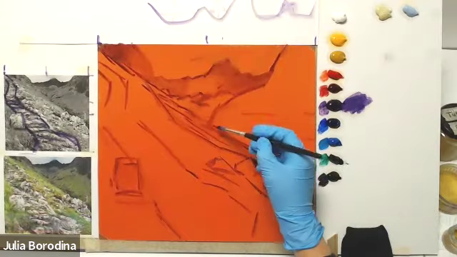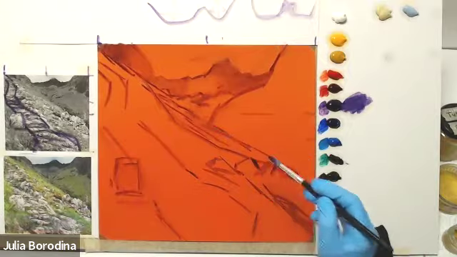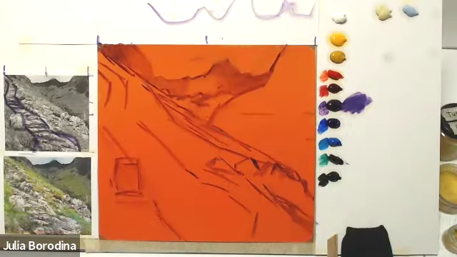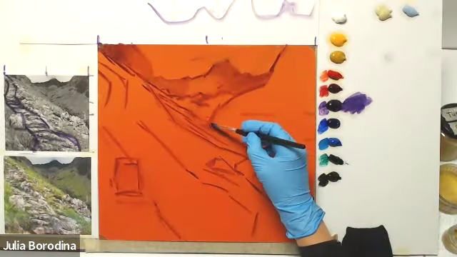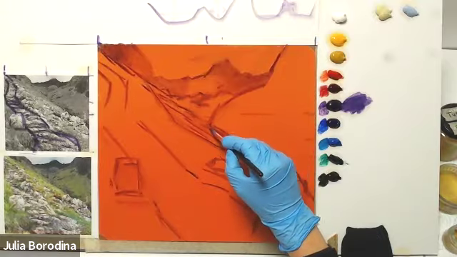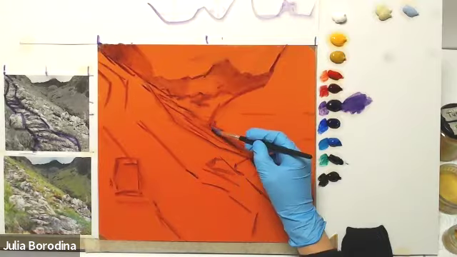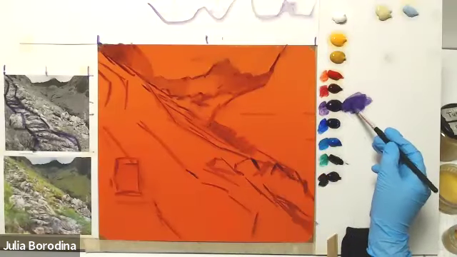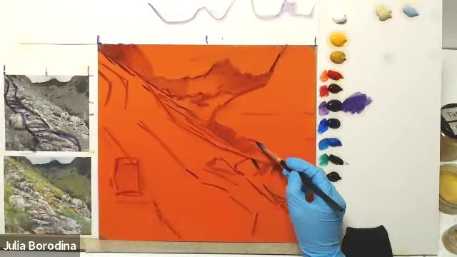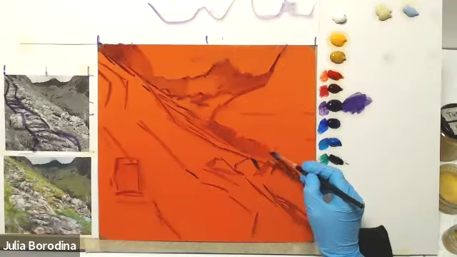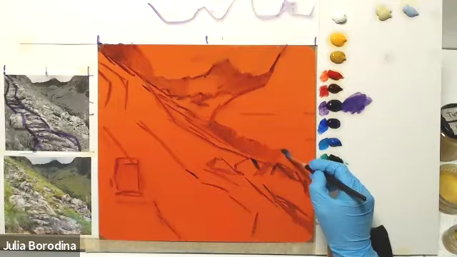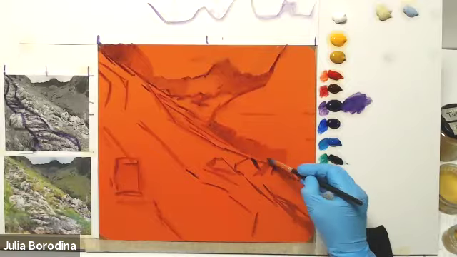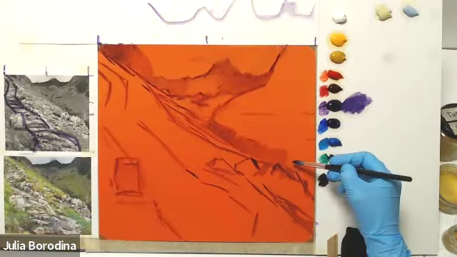I also wanted to see if my path, sorry, my stream and that deeper end, kind of part of the bank of the stream, the right hand side bank. So I'm getting it slightly darker so I see that terrain there.